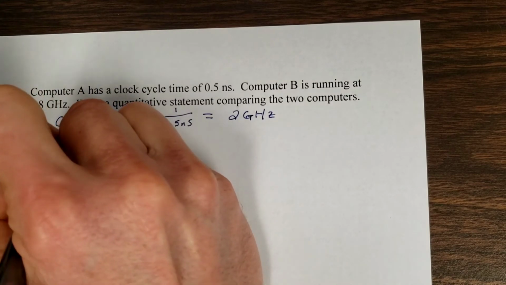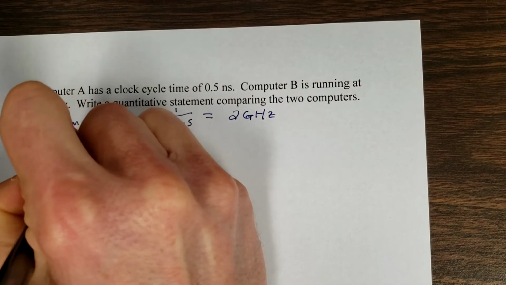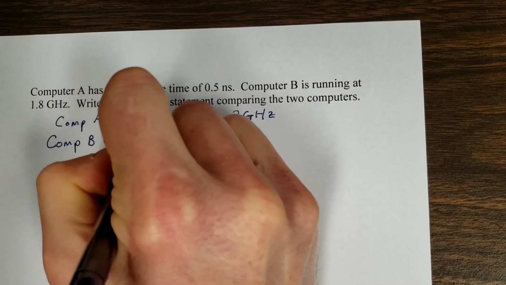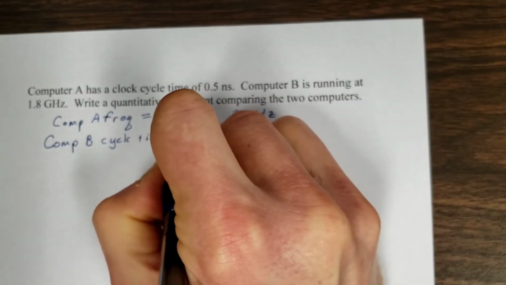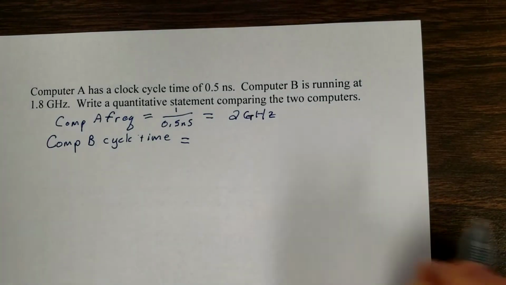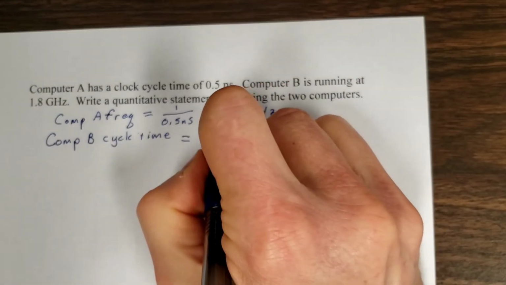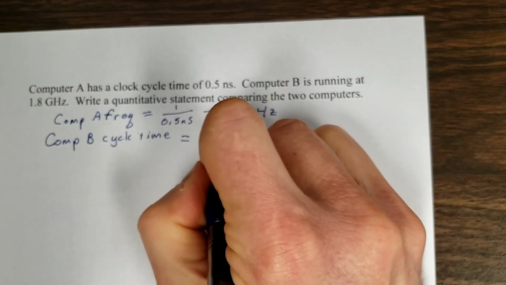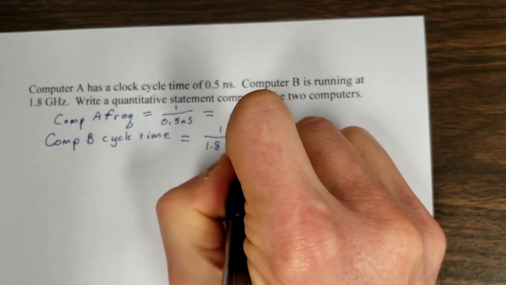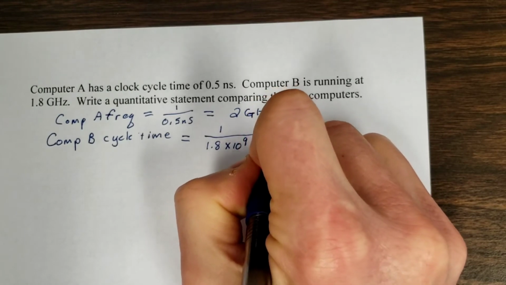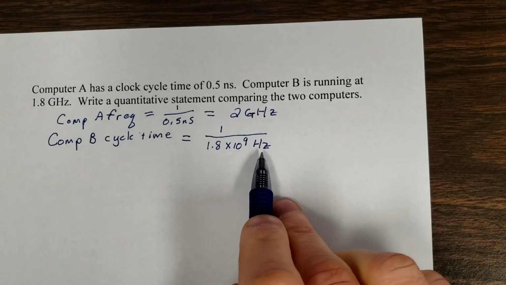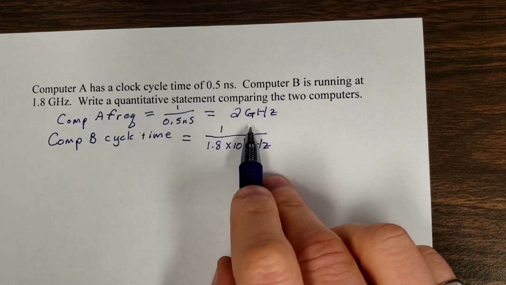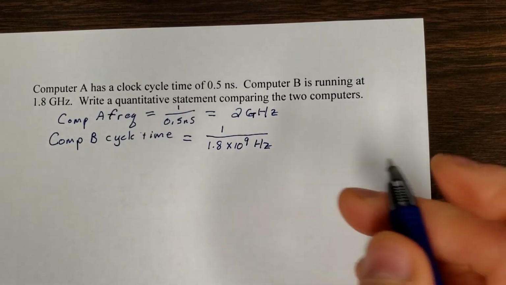However, if we want to find the computer B cycle time, then that is going to be equal to 1 over 1.8 times 10 to the 9th hertz. And remember that hertz is 1 over seconds. So if you have 1 over seconds in the denominator, the seconds are going to go back up into the numerator.